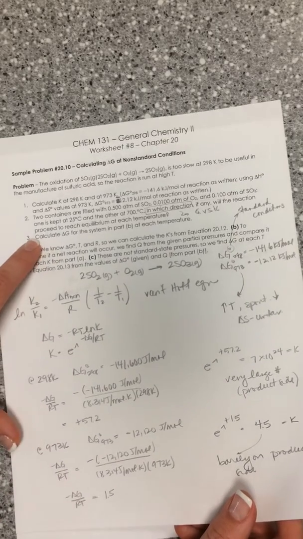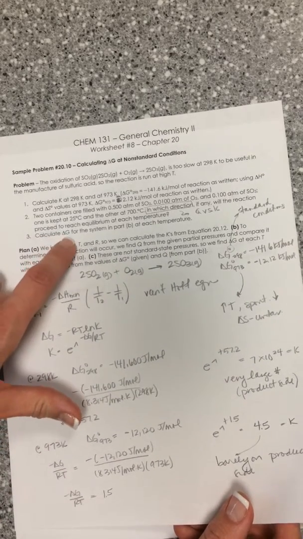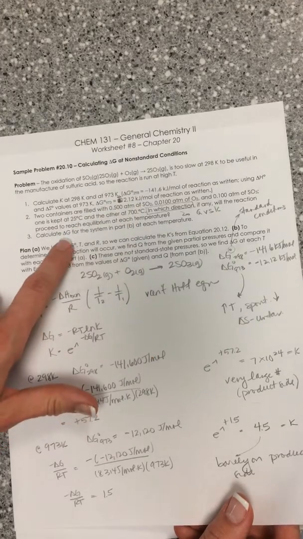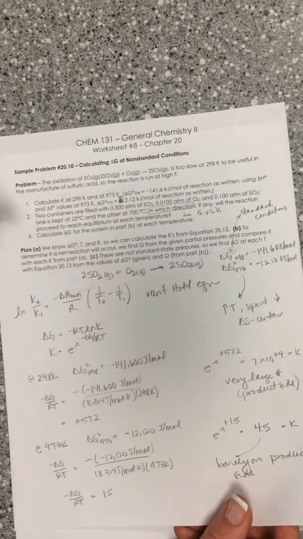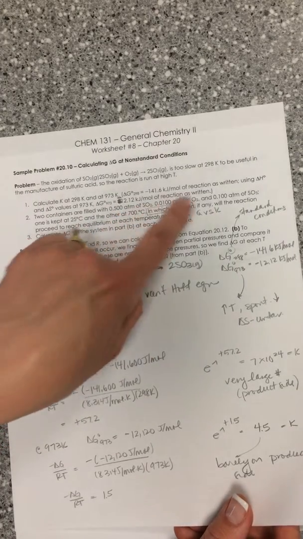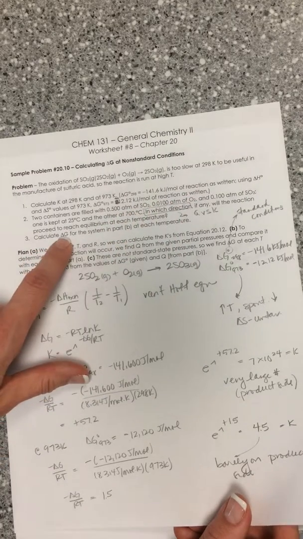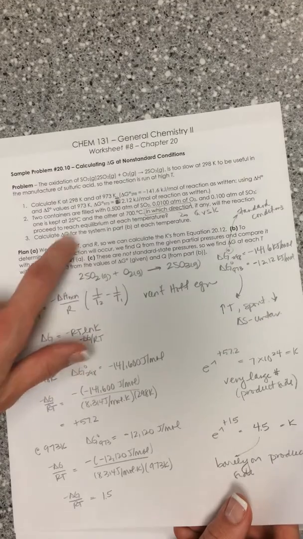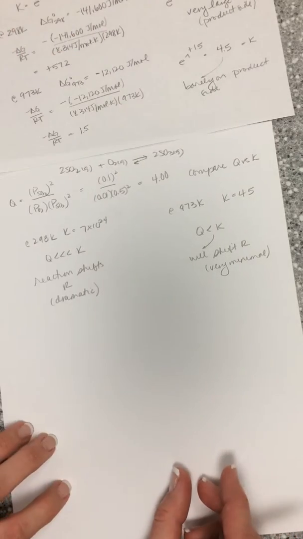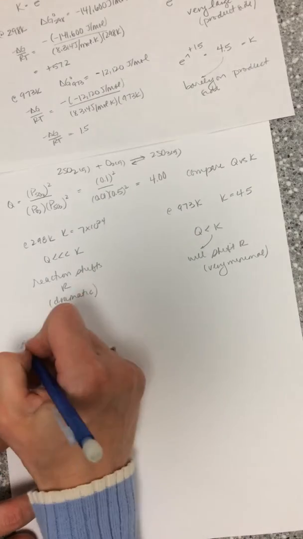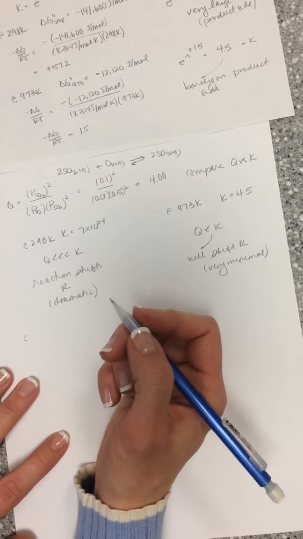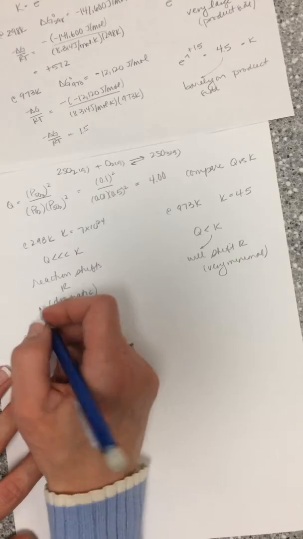The last part of this problem is to calculate a delta G, which is different from a delta G naught. The delta G is for this system in part B. So using our non-standard conditions, we're not at 1 atmosphere for all of these, and we're going to calculate what the actual delta G is for that condition. That brings in the last of our equations. So for part C, we're going to use the last equation from the end of this chapter.